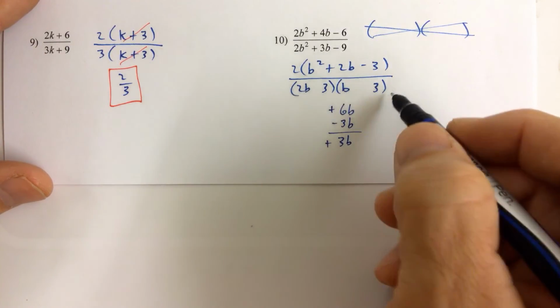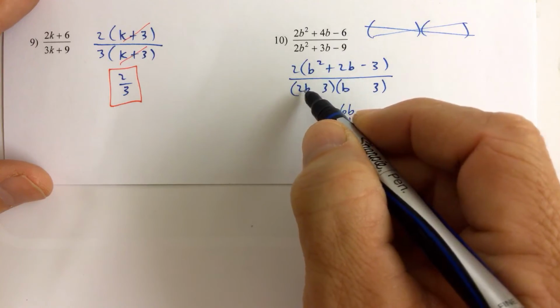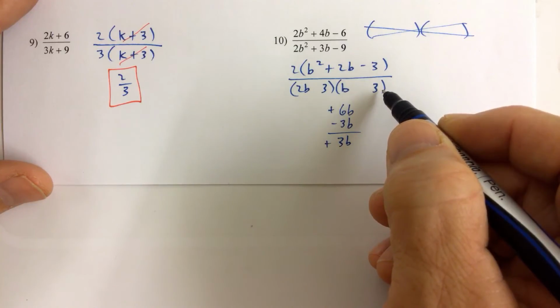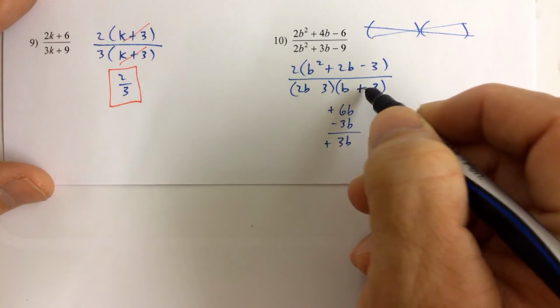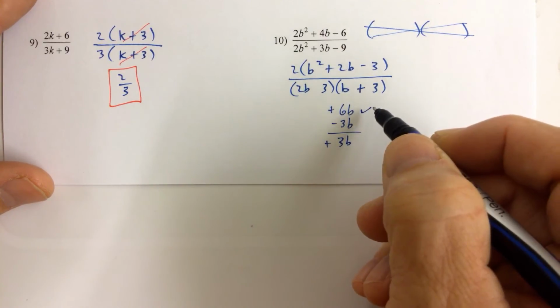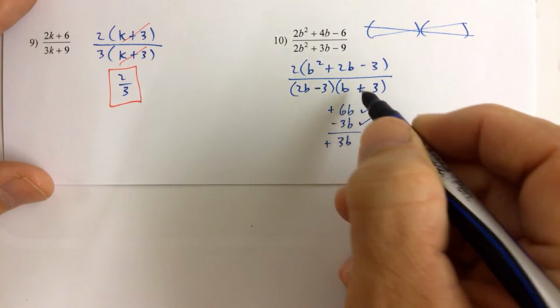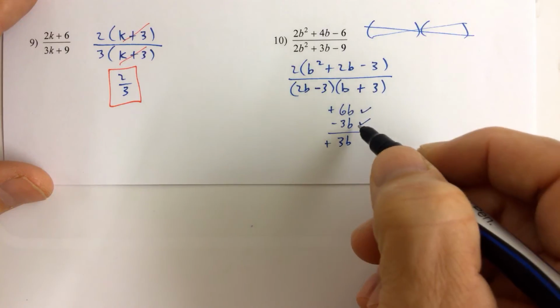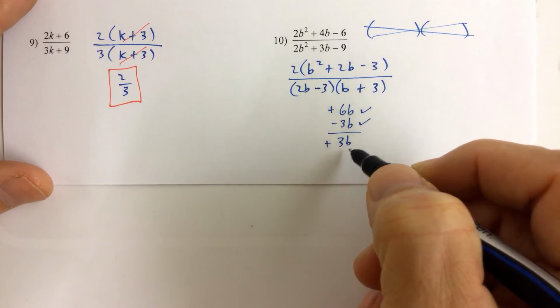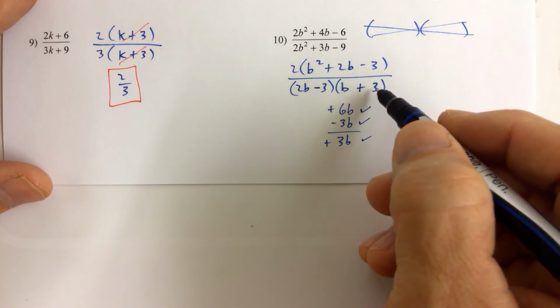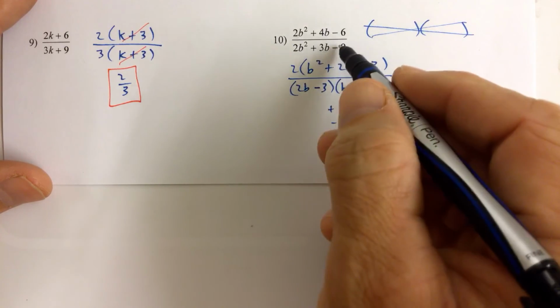And so what caused it to be the 6b? That was multiplying the 2b here and the 3 on the outside. So that's the O in FOIL. 2b times positive 3 gives me a positive 6b. And then a negative 3 times a b gives me a negative 3b. And when I add the outside to the inside, I'm going to get positive 3b, and that's exactly what I wanted to get because that's my middle term up here. And the last times the last, negative 3 times 3 is negative 9.